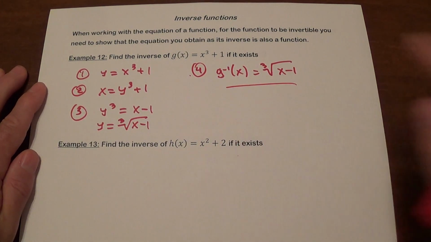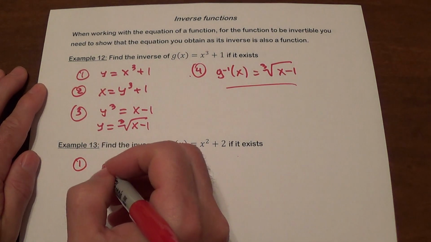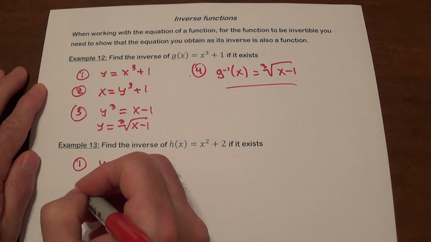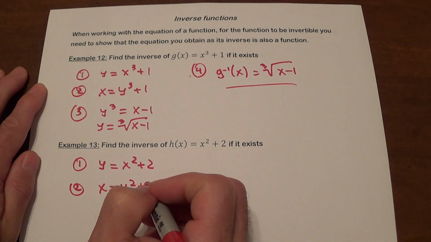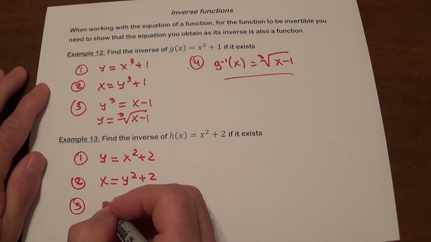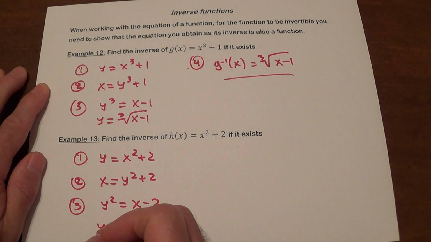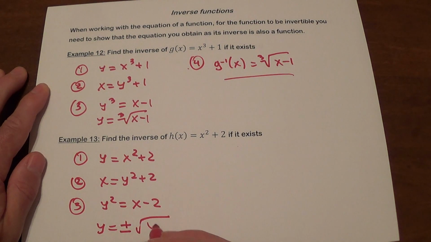What about this function, h of x? Let's go ahead and follow the same process. So y equals x squared plus 2. Step 2, x equals y squared plus 2. Step 3, y squared equals x minus 2. And y equals, and this is where you need to be careful. When you solve these types of equations, it's going to give you plus or minus the square root of x minus 2.